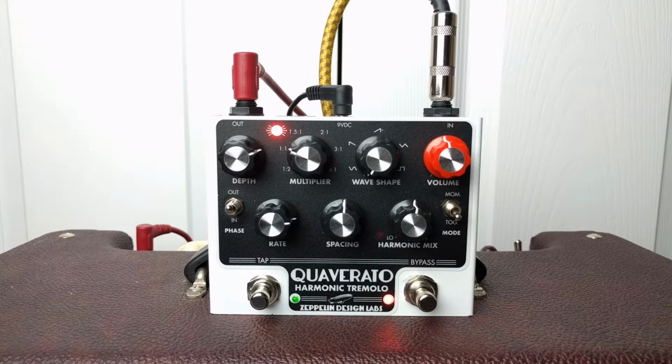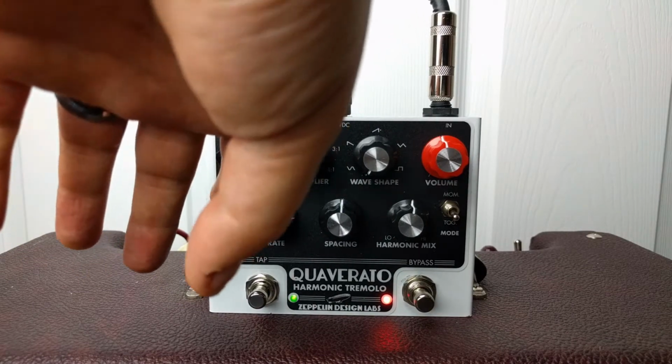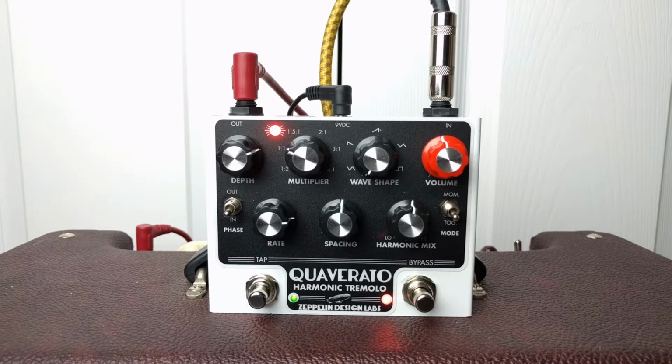And remember, all this is with the harmonic mix set to about 50%. If I'm going to just do a quick comparison, I'll flip this back to regular tremolo, play those same chords. So not as much of a phasing effect, we'll say, when you're in phase as opposed to out of phase.